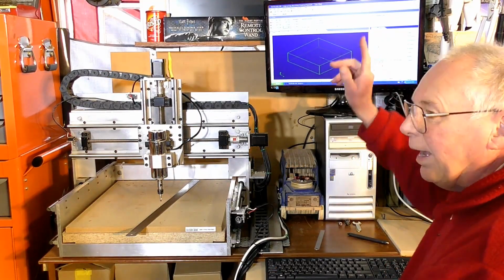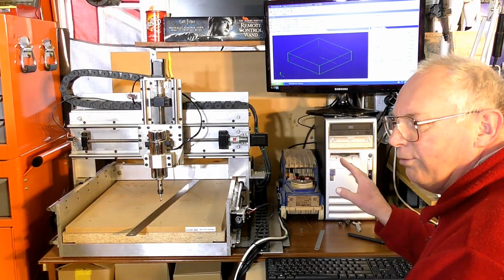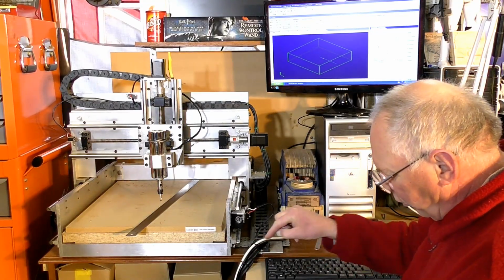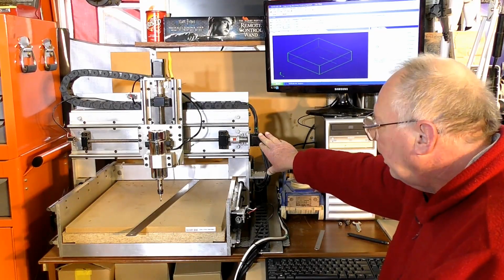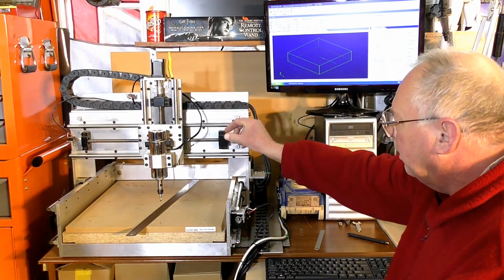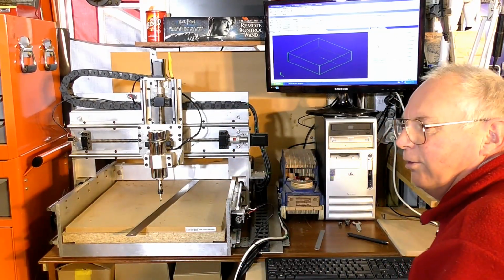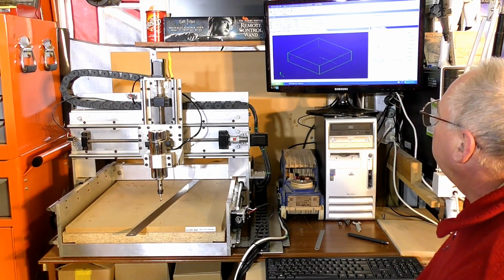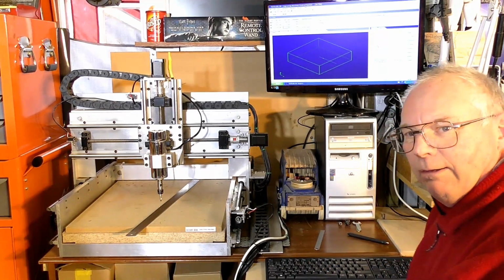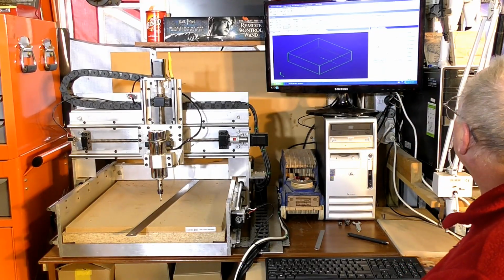If that turns red, it actually locks you out. So what you have to do is turn the power to the stepper motors off and manually wind the screw to take it off that particular area, and everything's fine again. But that's one peculiarity with it.